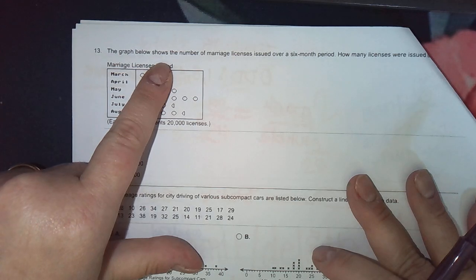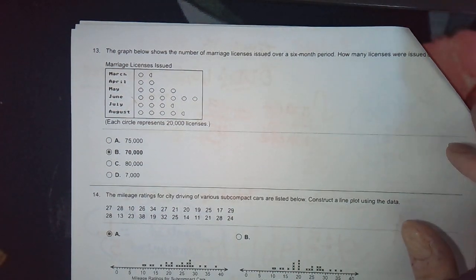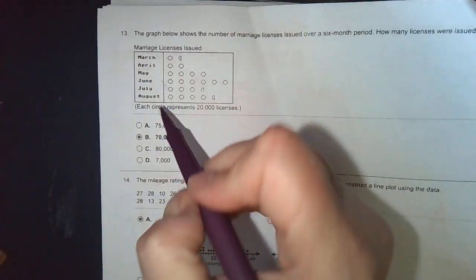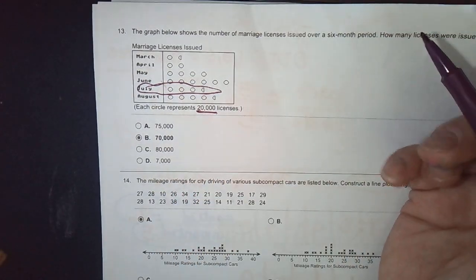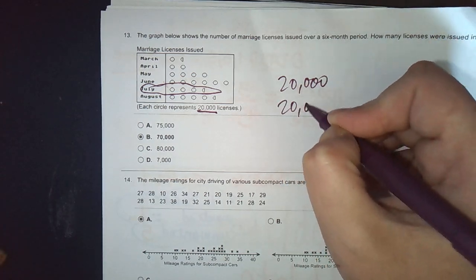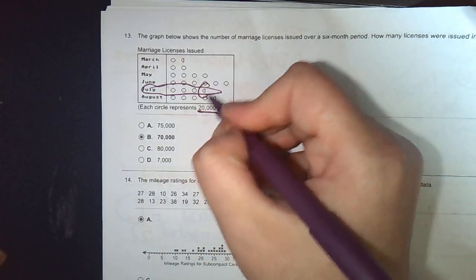Number 13. It says the graph below shows the number of marriage licenses over a 6-month period. How many licenses were issued in July? Let's see here. In July. Okay, and each circle represents that much. So we have 3 of those, and then we have half of one.